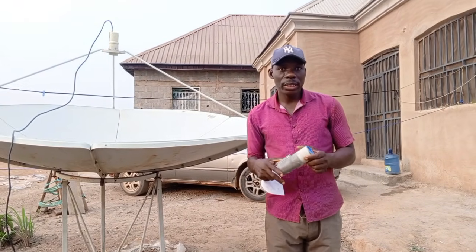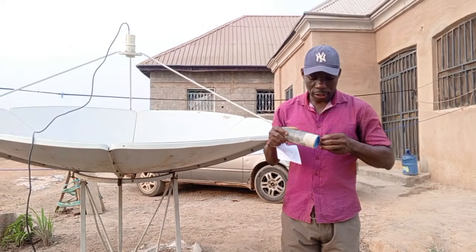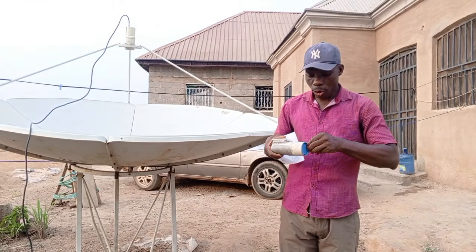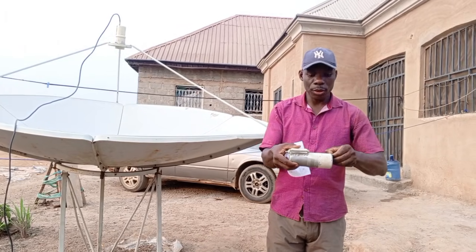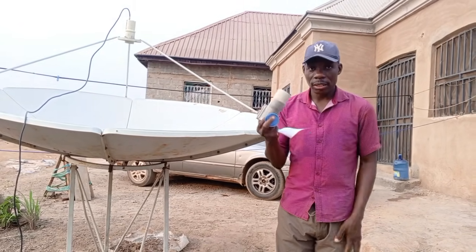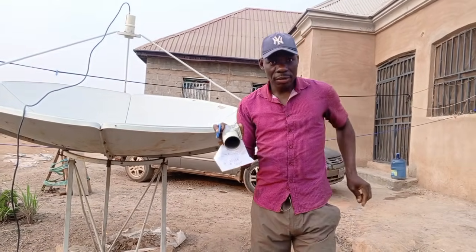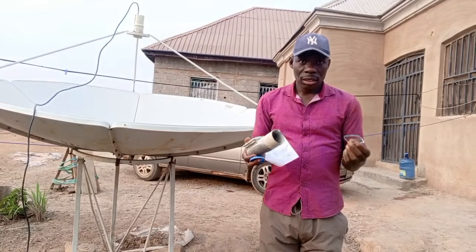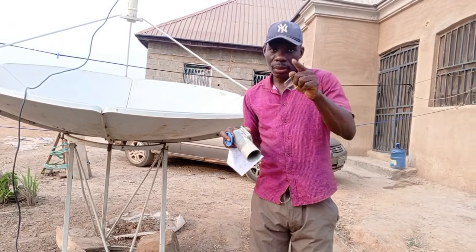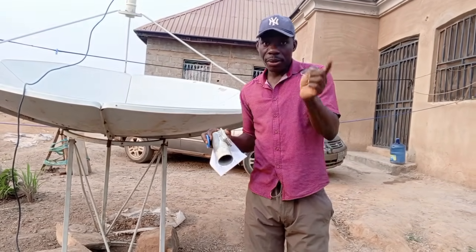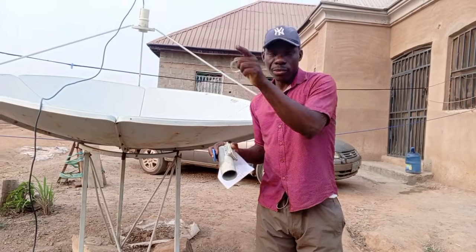So because of that, you will need a dielectric. A dielectric comes with your LNB. If you open your LNB, if you buy a new LNB, you see a dielectric inside like this. It's something like this, but I don't have it. I have something like glass like this. Because it is R and L. R is H, L is vertical.